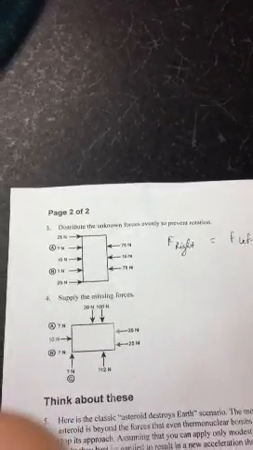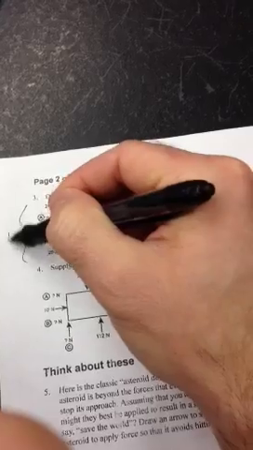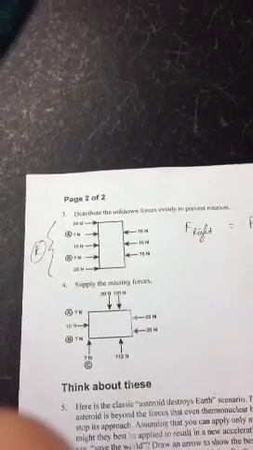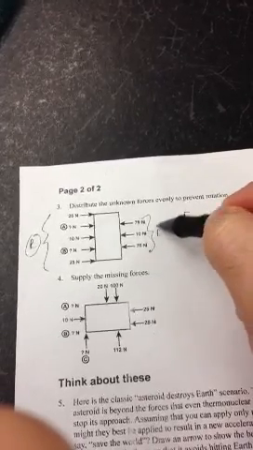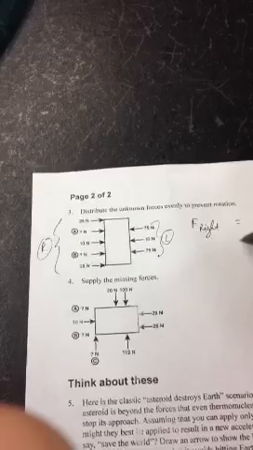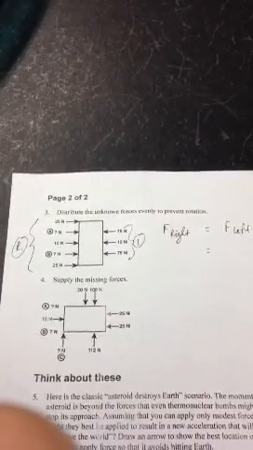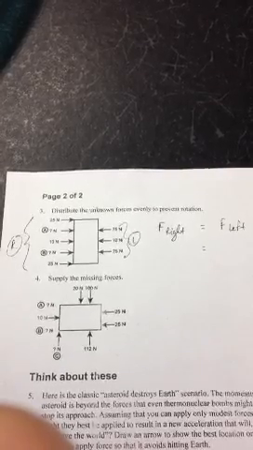So forces that are applied to the right are all of these over here. Okay, those are applied to the right. I know they're on the left side of the box, so we just want to clarify that. And then these forces over here are the forces that are applied to the left. So again, sum them on either side and solve for the missing value. Okay?